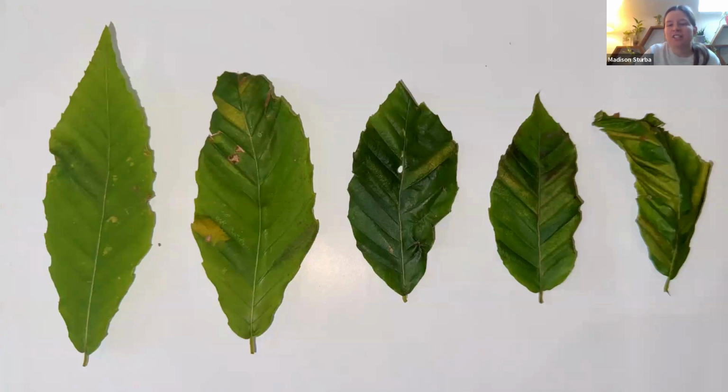So this really shows the variation in symptoms. The leaf on the far left came from a tree that is only newly infected, so there are fewer nematodes there feeding on the tissue. We can see a very faint banding. The leaf on the far right came from a very heavily infested tree with lots more nematode activity. We know that based on the darker and more severe banding and because of how the leaf is curling.